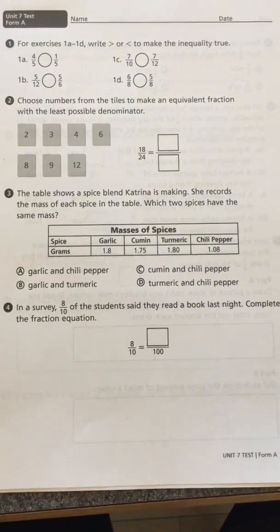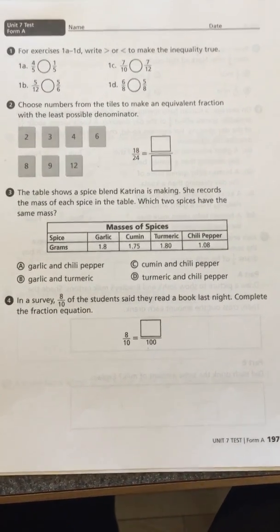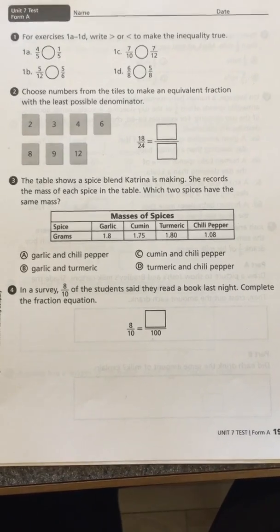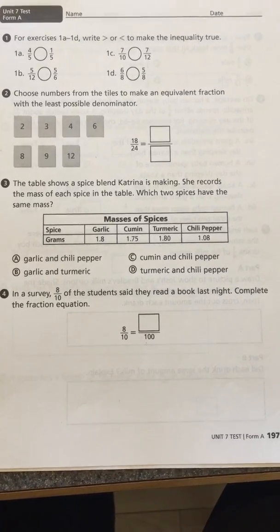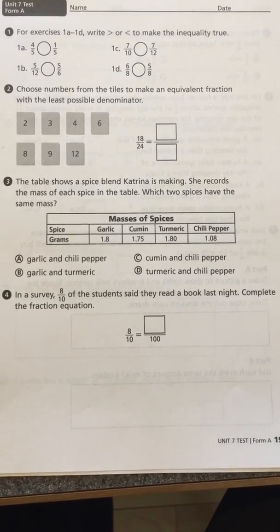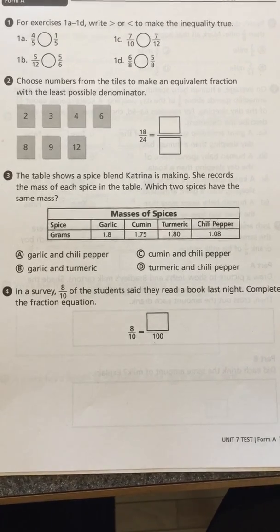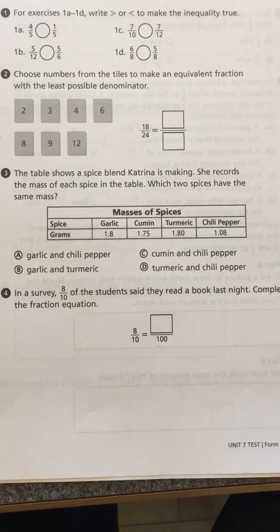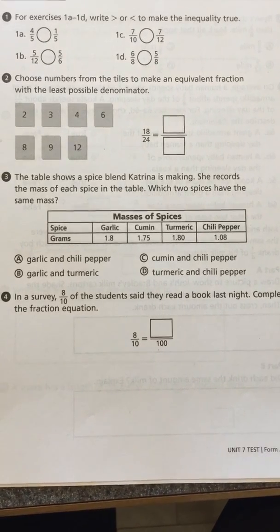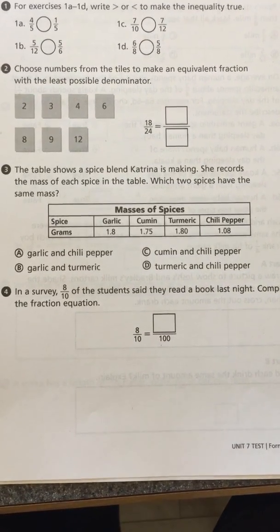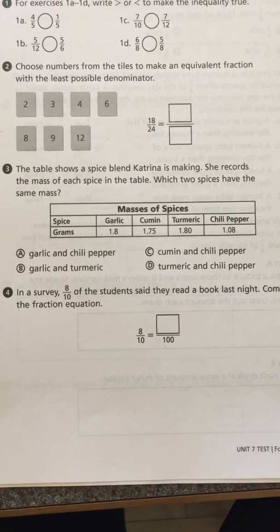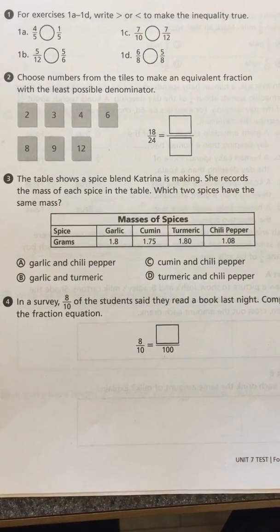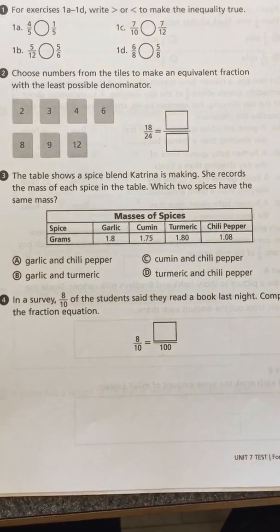And for the last question on the first page, number 4, in a survey, 8 of 10 of the students said that they read a book last night. Complete the fraction equation. So, what they're showing in number 4 is you have 8/10. Now, what is an equivalent fraction if they have hundredths as the denominator? Think about what they would have done to go from 10 to 100.